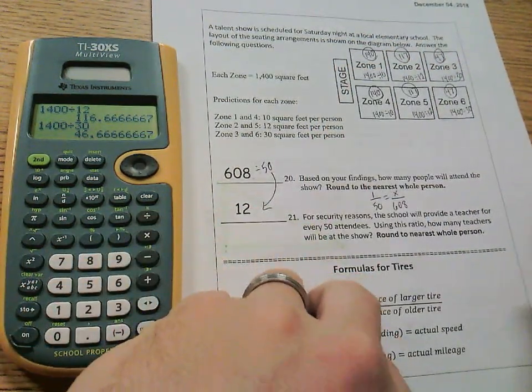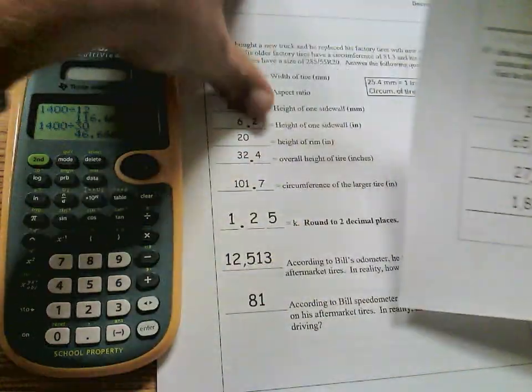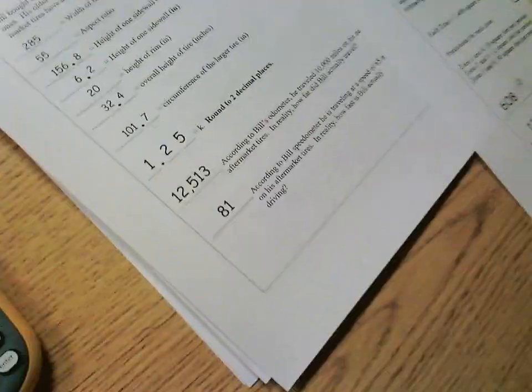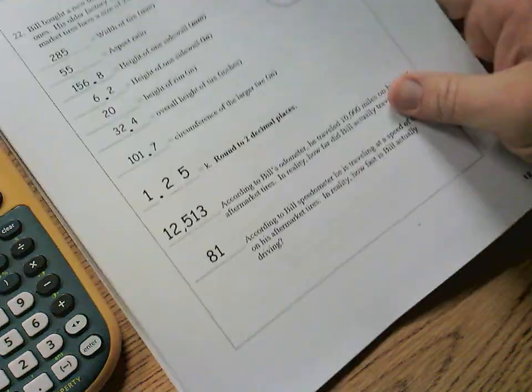All right. So let's see if I can find my next one. Oh goodness, hit the wrong one. So 19, 20, 21. All right, 22. All right, hit the camera. All right, let's see if we can do this.